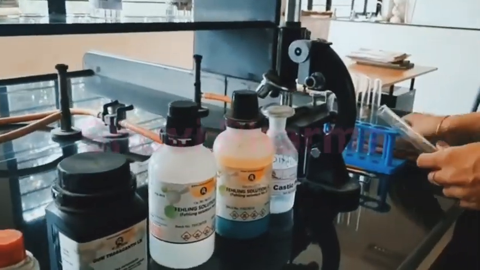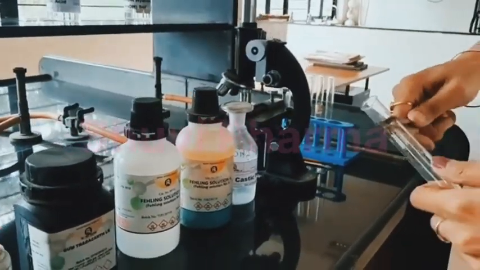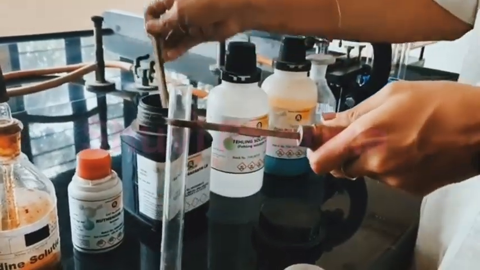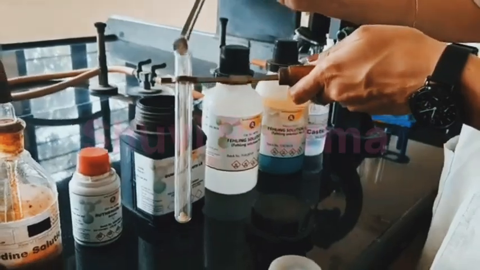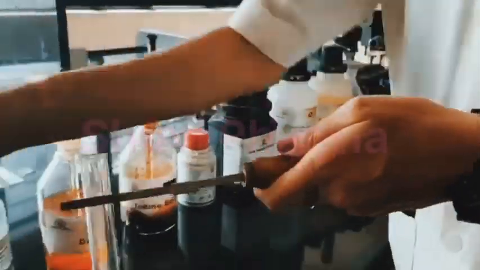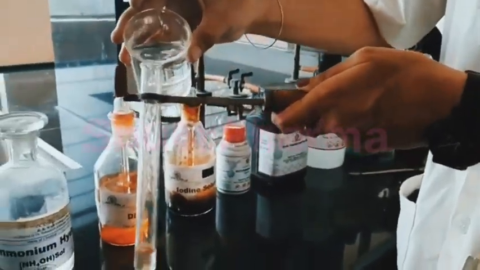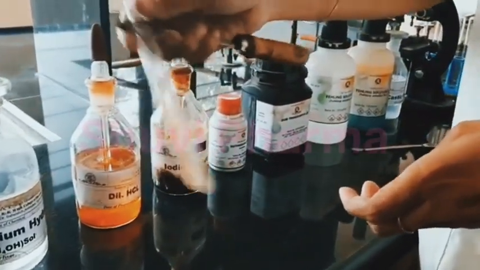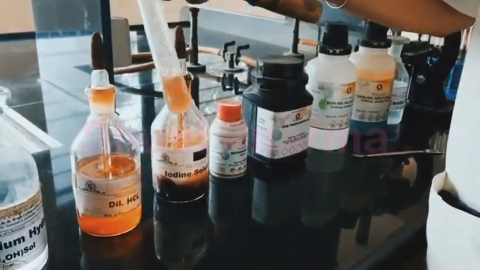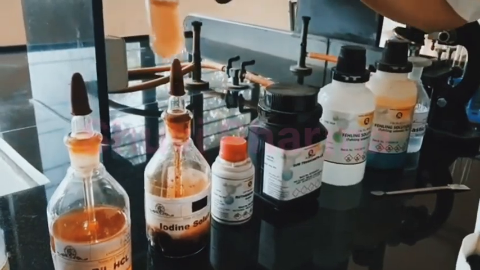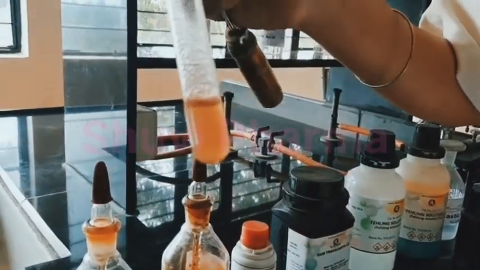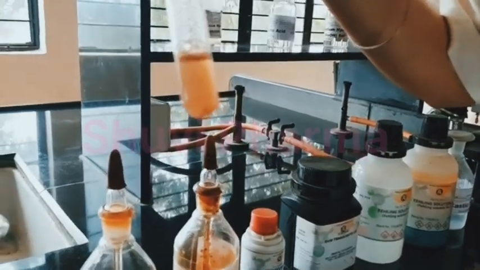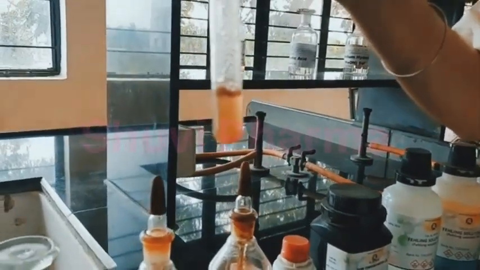Now we will perform the first test, that is solubility. First we will test the solubility in cold water. Here you can see it is not completely soluble, it is partially soluble, and then the powder starts swelling, so it indicates the presence of tragacanth.